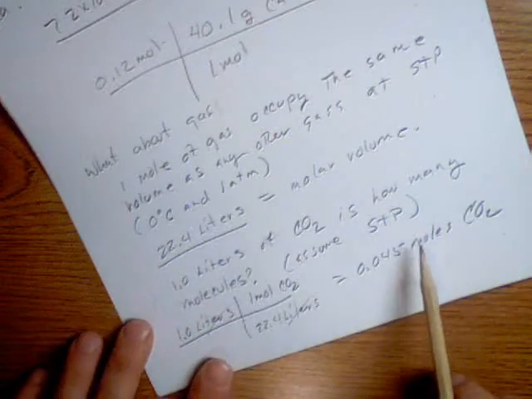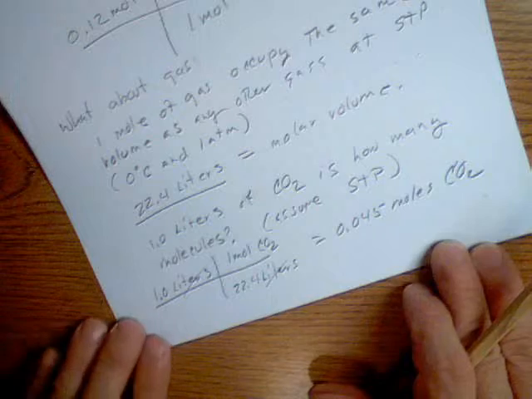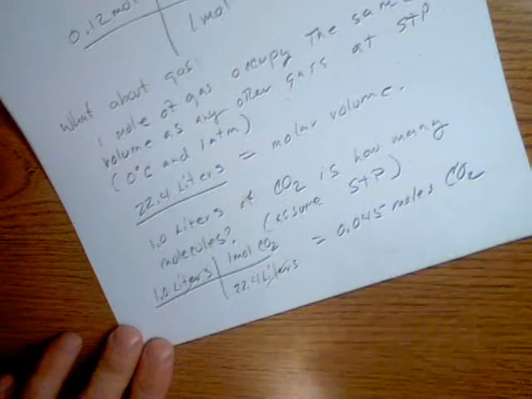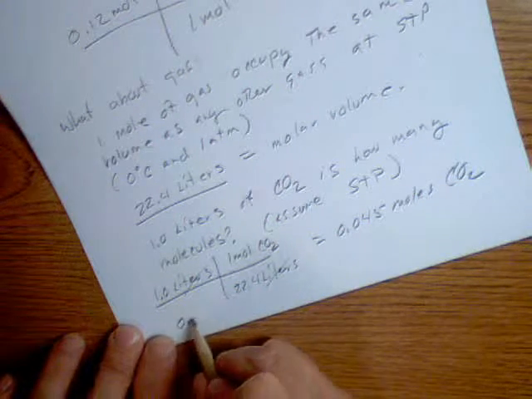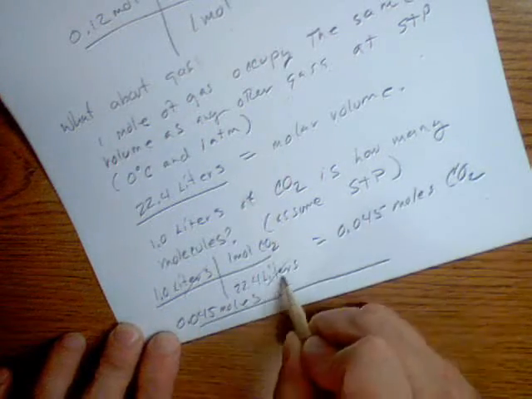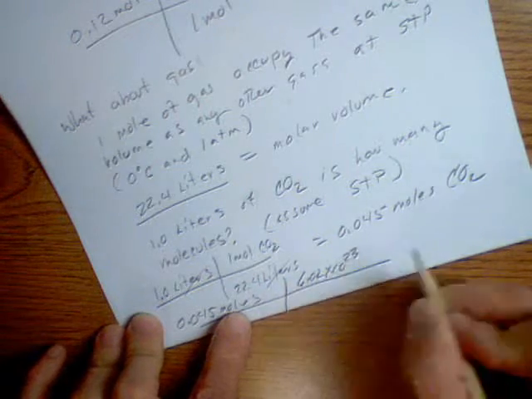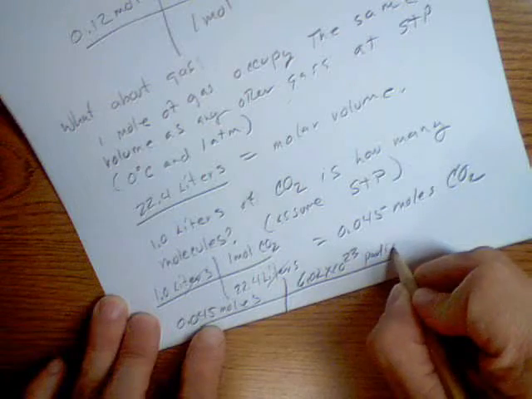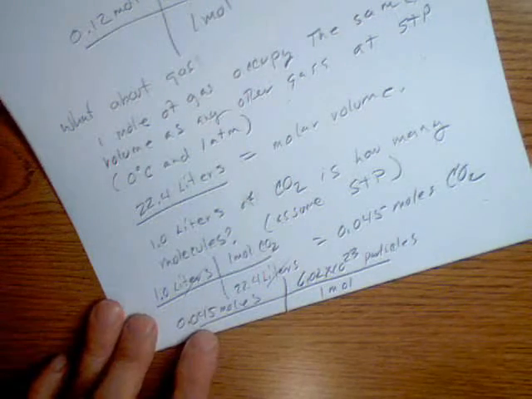CO2. Now that we have moles, what we can do is take the moles and turn those into particles or molecules. All we have to do is say 0.045 moles is 6.02 times 10 to the 23rd particles or molecules, and that is 1 mole, right?